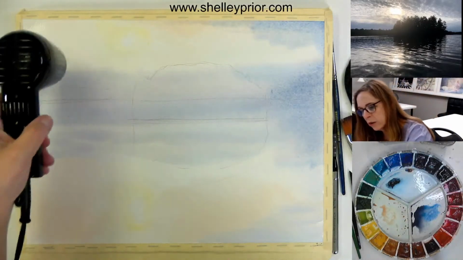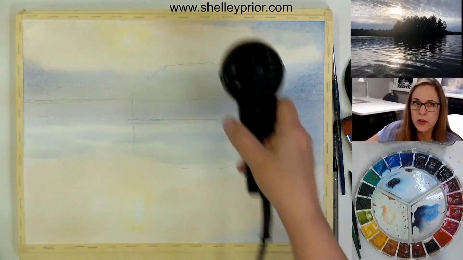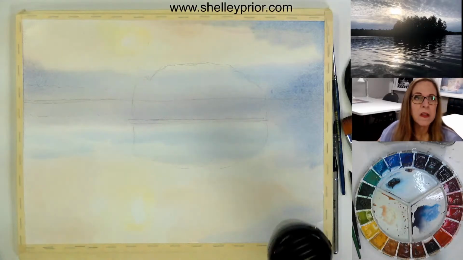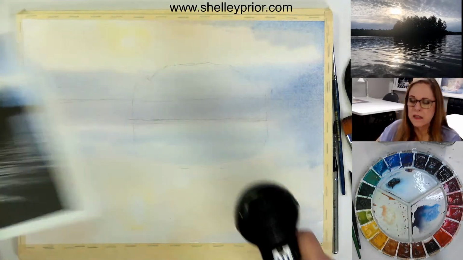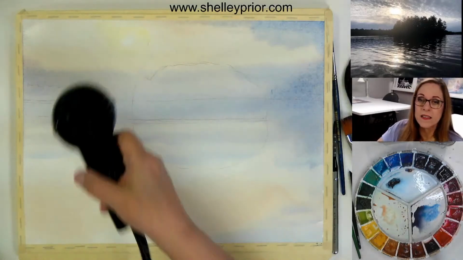So I'm starting to lose the shine now, but the paper's quite wrinkled at this point. And this is still the very, very light stuff in my painting. This is like super light. The lightest areas in here.